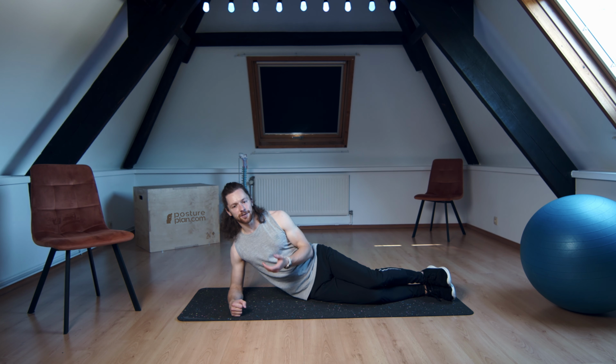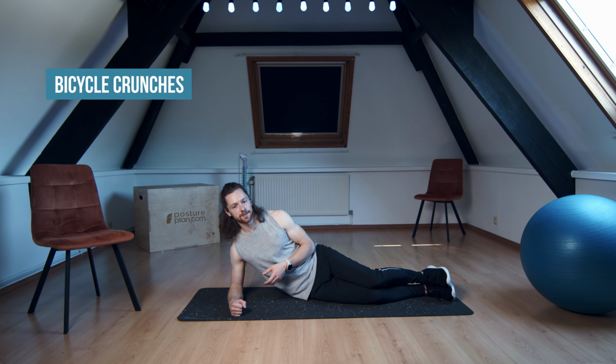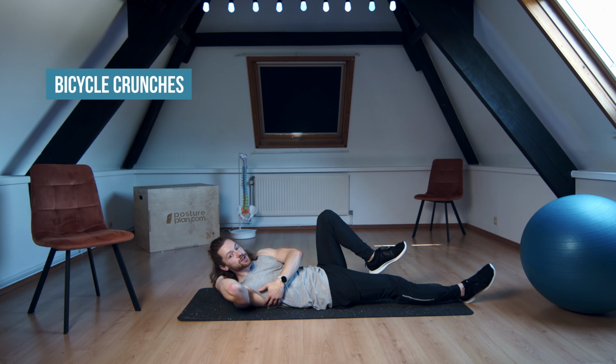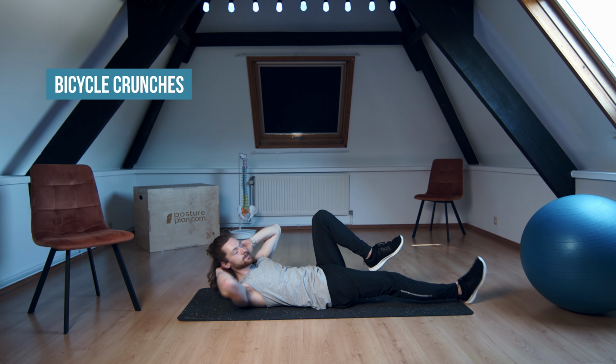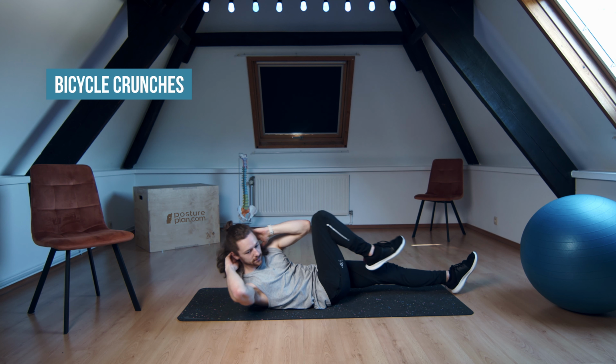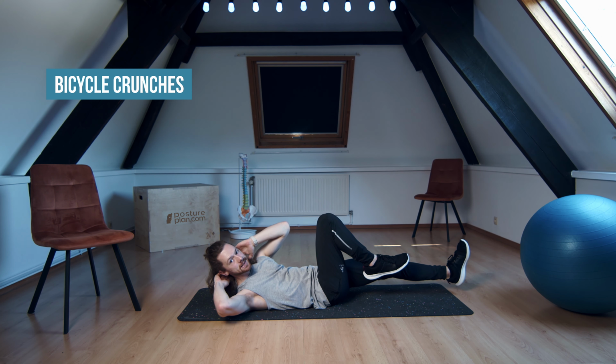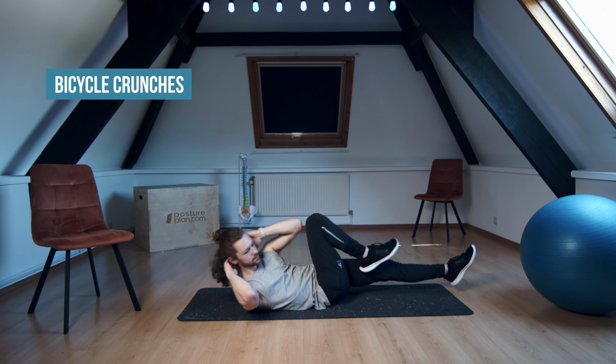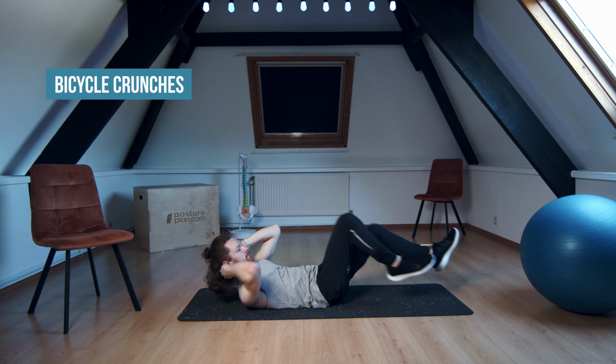Finally, another exercise for the obliques is bicycle crunches. I'm making sure that I'm detaching my shoulder blade from the ground for the rotation. And I'm controlling my legs as I switch in between these. This is how I would recommend doing bicycle crunches.